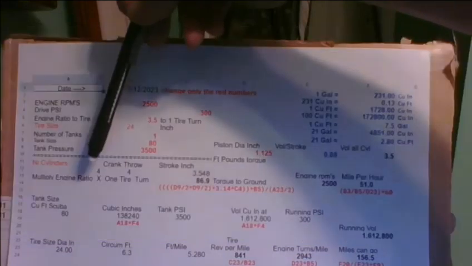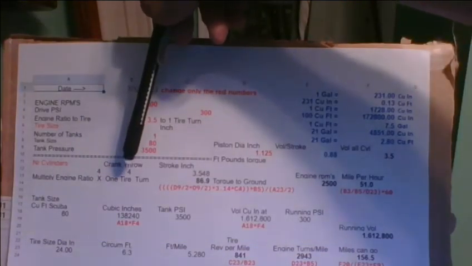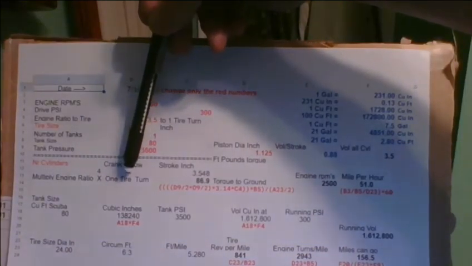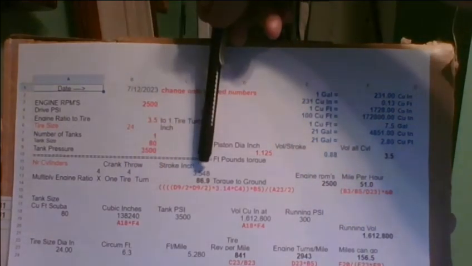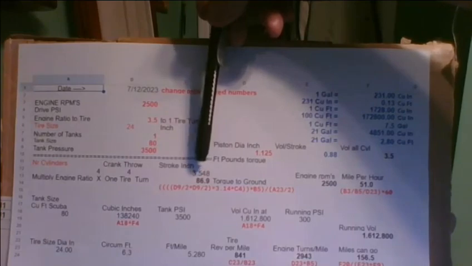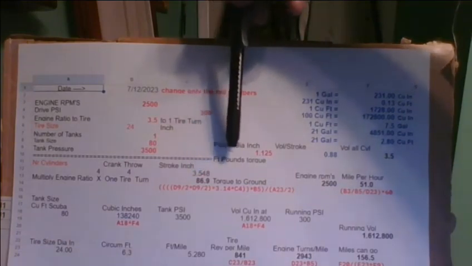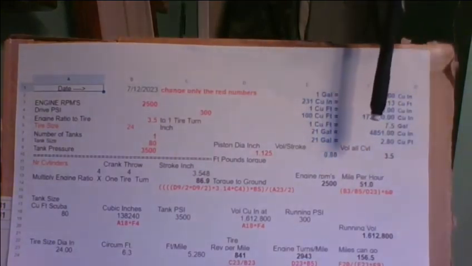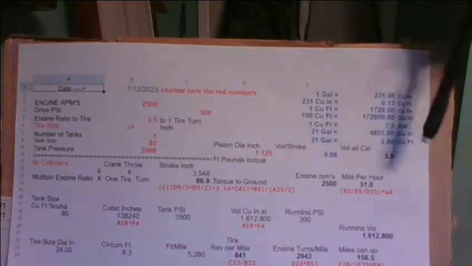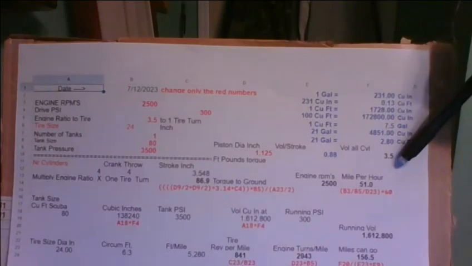So it has 4 cylinders, and it has a 4-inch throw on the crank or the eccentric, and it has a 3.5-inch stroke, adding all 4 of them at 0.88 inches per cylinder. 3.5 cubic inches of air.